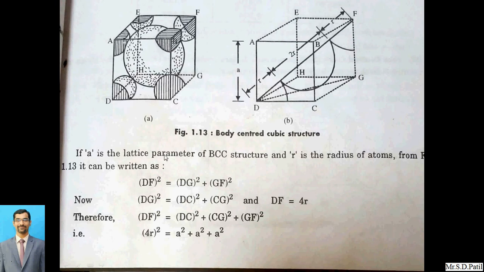Now just concentrate on this particular formula. When we want to go from D to F, this will be one triangle, D to F, and then here just see this G. So D to F is equal to D to G.